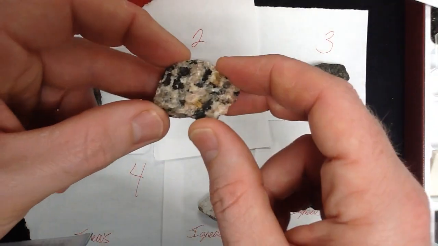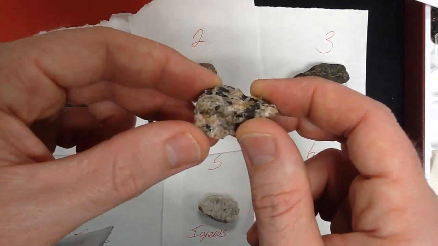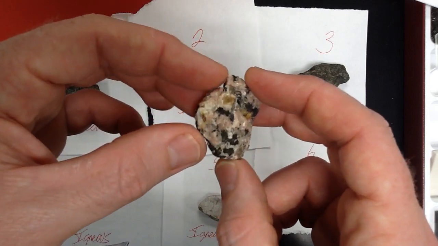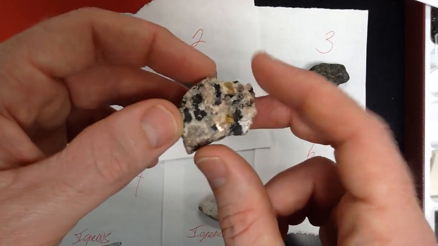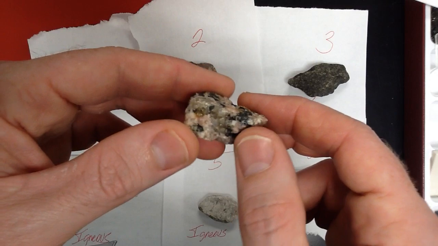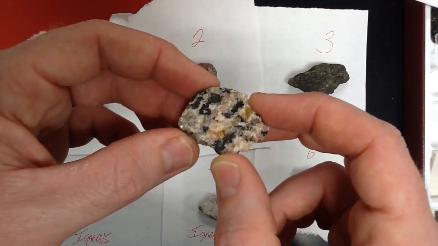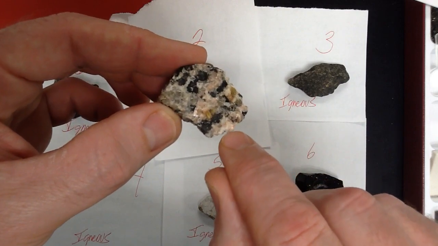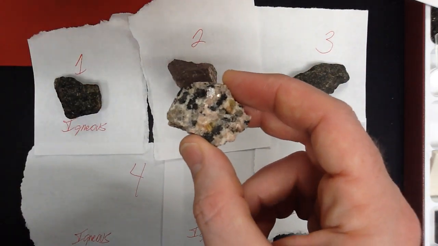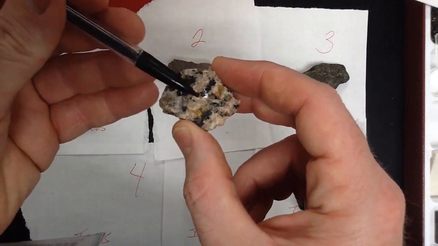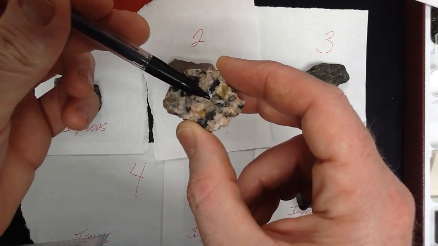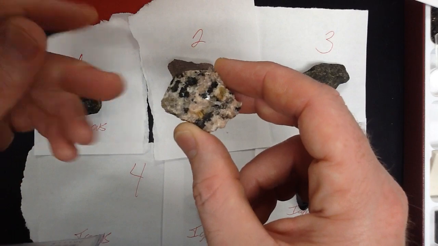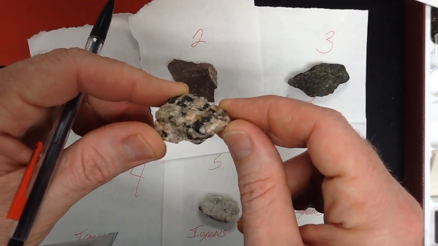Number 4. You can see it has several different colors in here, mostly light grained minerals. A little bit of dark here, but not too much. As I move it around, you can see that the dark minerals are pretty large. You have some large pink right here, some large white in between these. So this is probably a large grained rock.